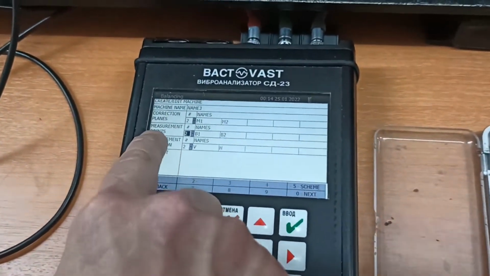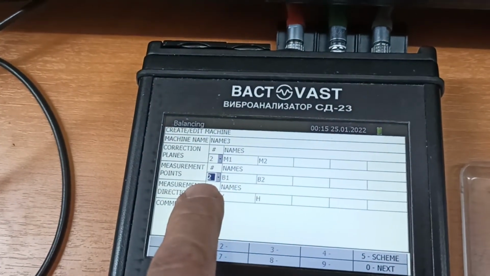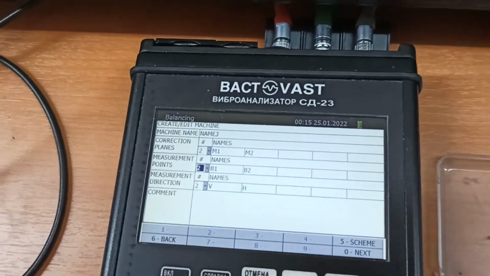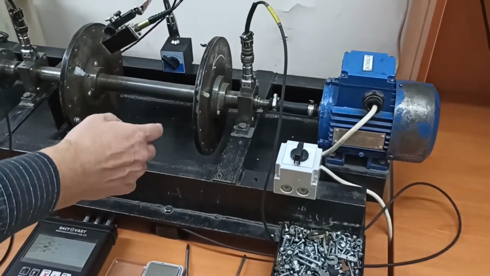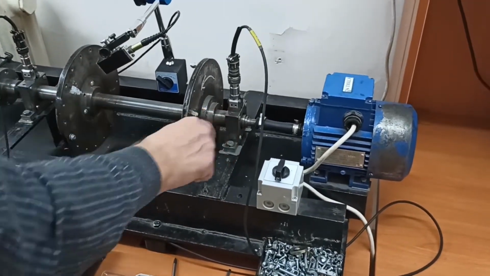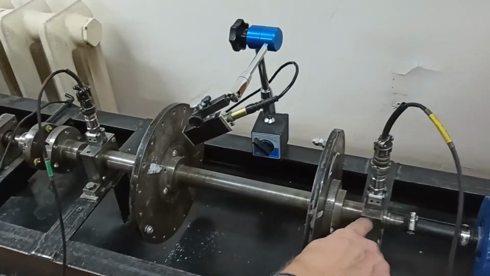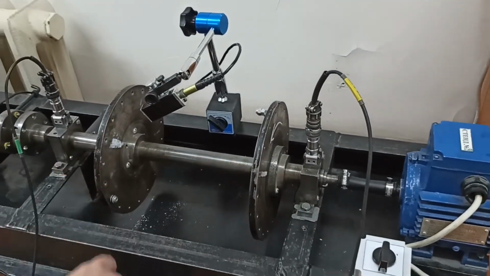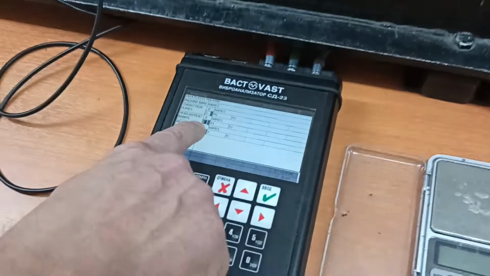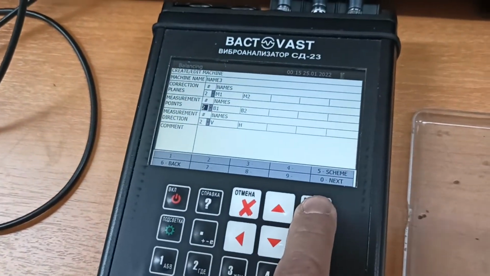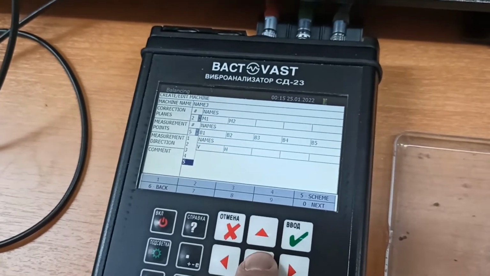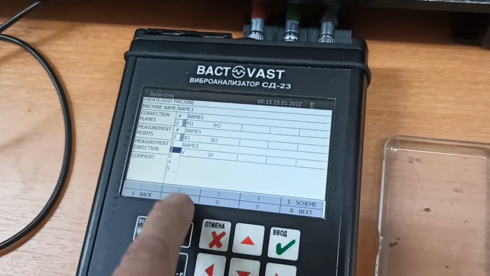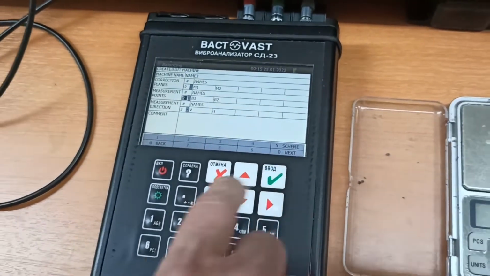Then the number of measurement points. The number of measurement points, you also look at your machine, and here I have 2 bearings. We do the measurements on the bearings. So this is bearing 1, this is bearing 2. So I have the 2 bearings, and I enter here the 2 measurement points. Also, if I press enter, you see that I can have up to 5 measurement points here, but I don't have them. So I just keep 2.